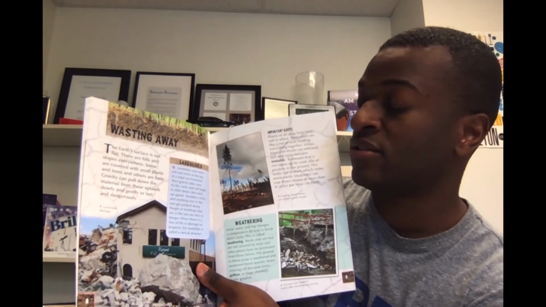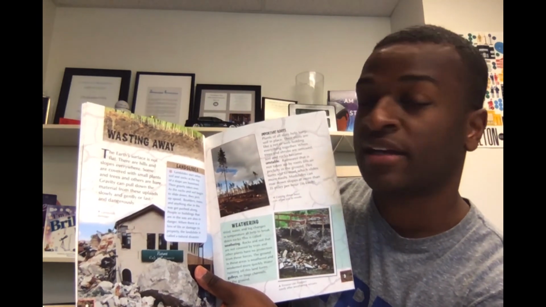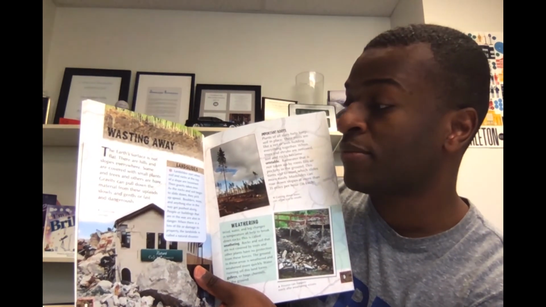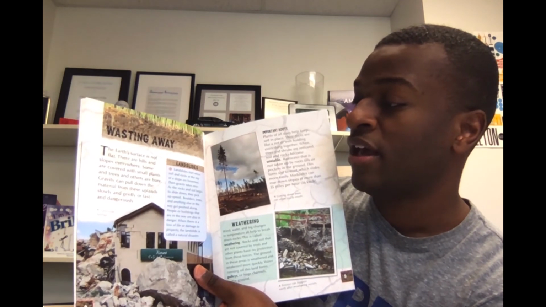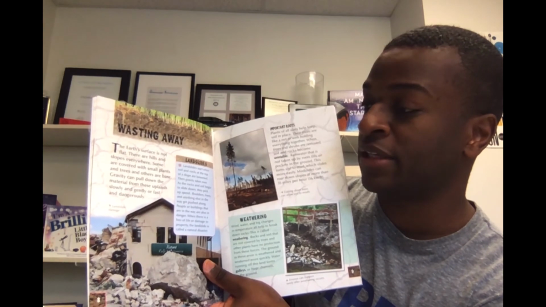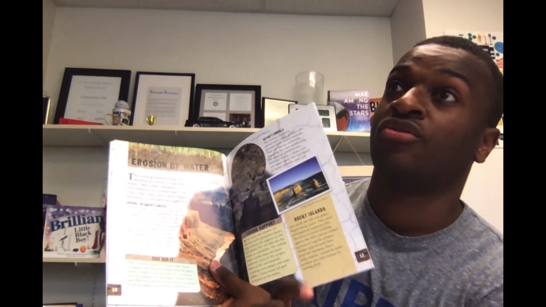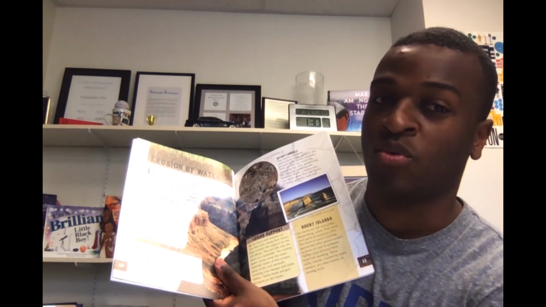Wasting away. The Earth's surface is not flat. There are hills and slopes everywhere. Some are covered with small plants and trees, and others are bare. Gravity can pull down the material from these uplands slowly and gently, or fast and dangerously. Okay, so gravity has a part in it too. Let's see. Erosion by water. So we learned that erosion can happen with wind, water, and ice.